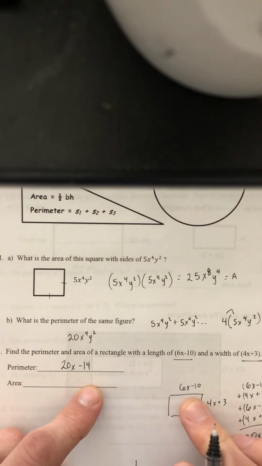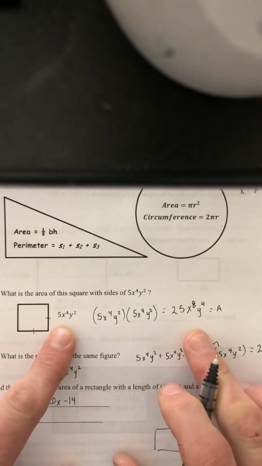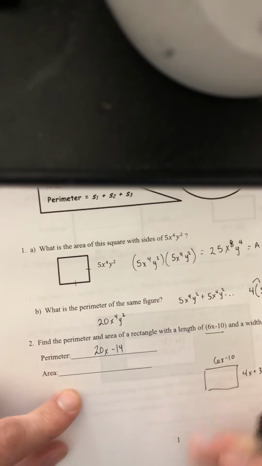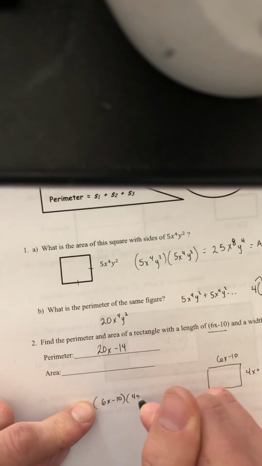The perimeter doesn't change from the sides, but the area does. So for the area, we multiply the 2 sides, 6x minus 10 times 4x plus 3.